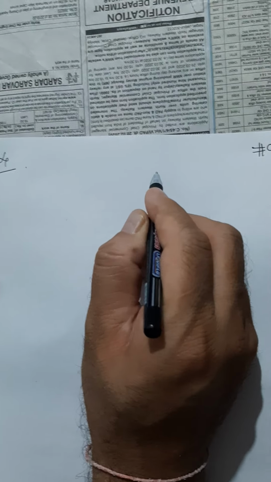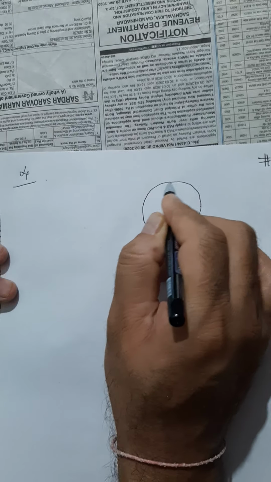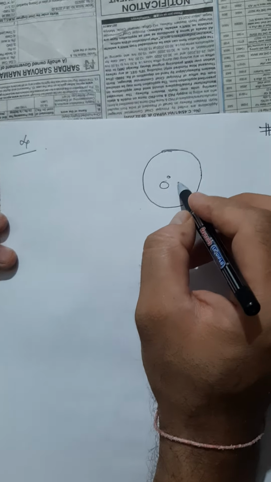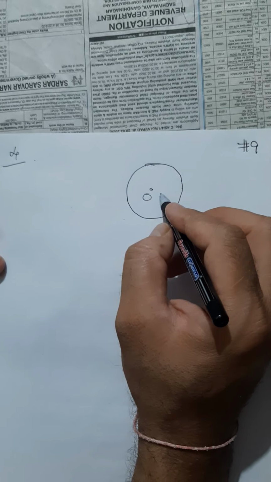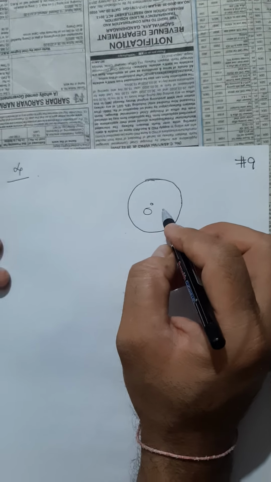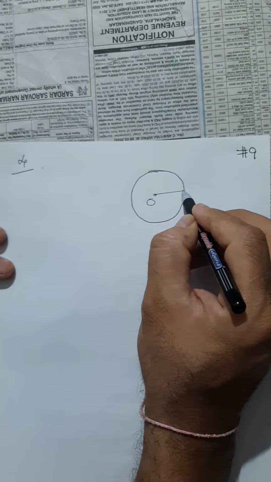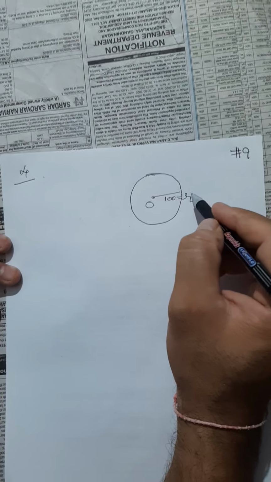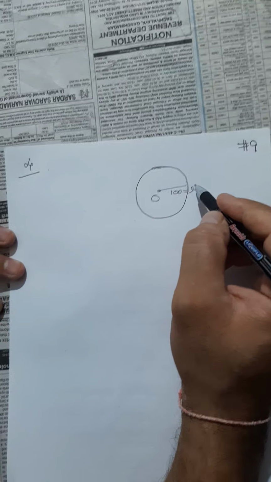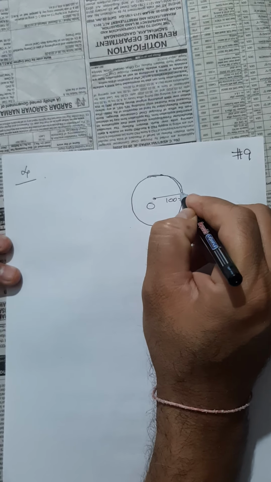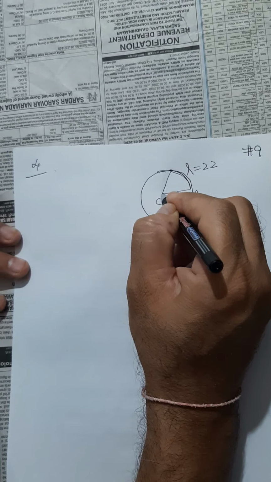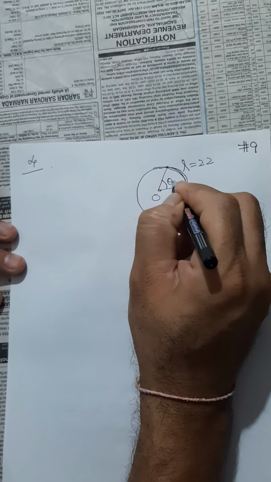Next question, you have a circle here, the center O. Find the degree measure of an angle subtended at the center of a circle, radius 100. So this is 100, r equals 100, by an arc length of 22 centimeters. So this is 22, L equals 22, and you are asked to find theta.